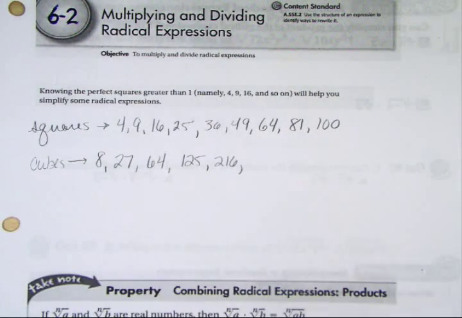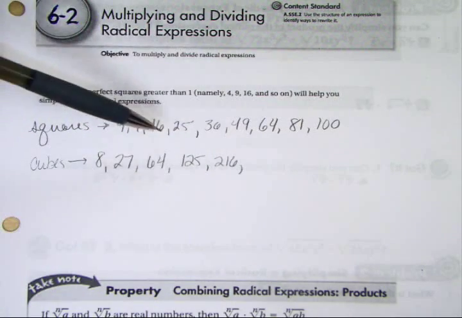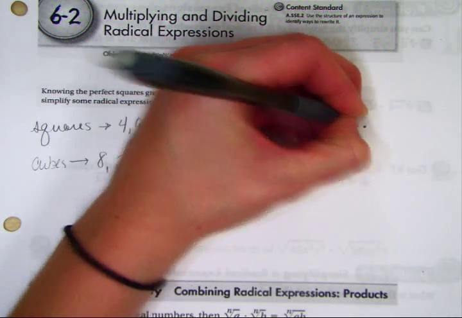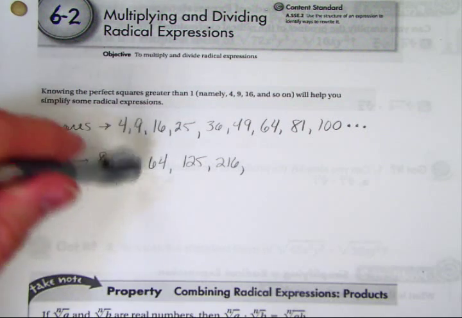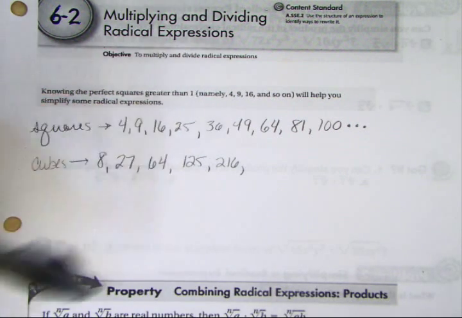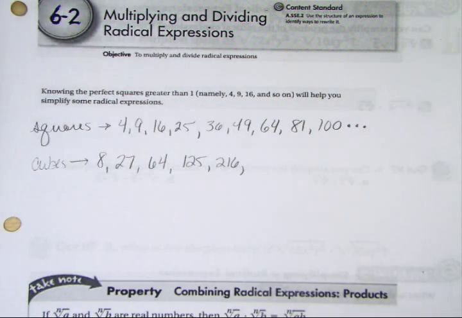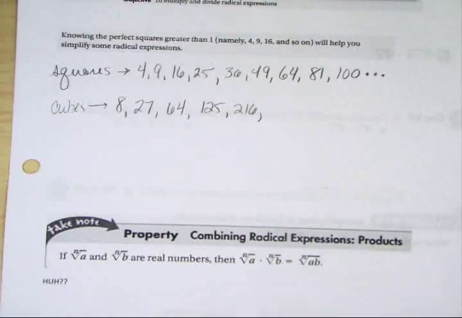Take a moment and pause the video if you don't know them, or write them down, or if you have your sheet, or even your 6-1 notes, okay? Some perfect squares: 4, 9, 16, 25. All of those can be found on that list that I gave you. And don't forget, those do go on. A couple of perfect cubes we use: 2 cubed is 8, 3 cubed is 27, 4 cubed is 64. Those are just some to remember. Take a moment and pause if you need to copy those down.